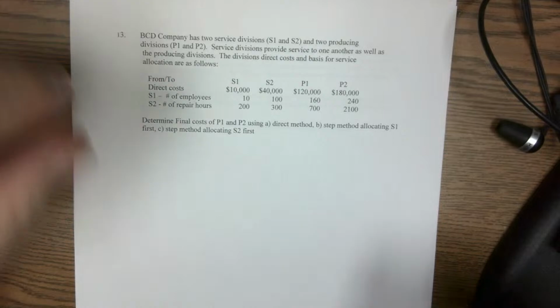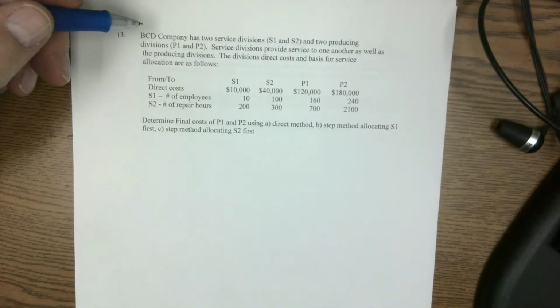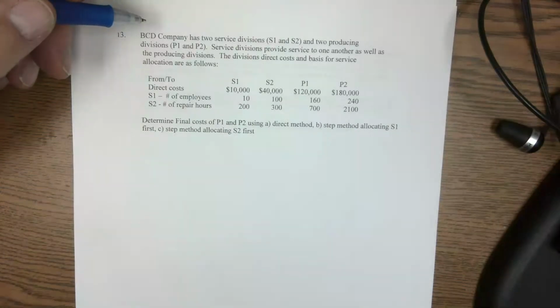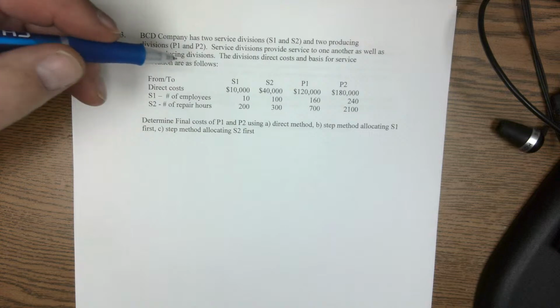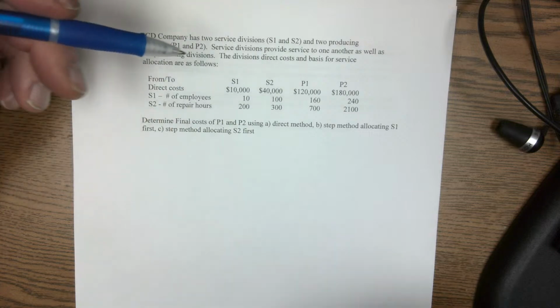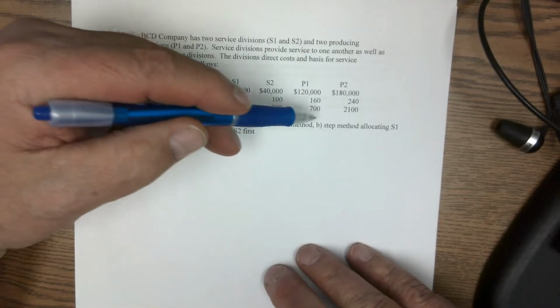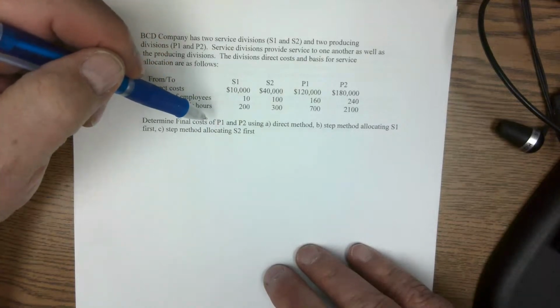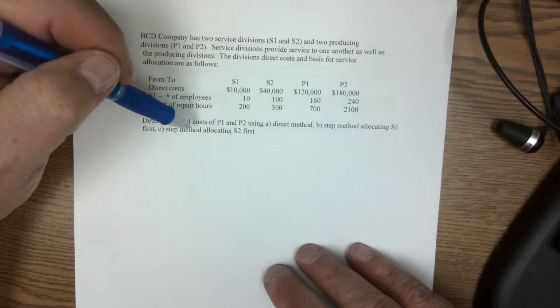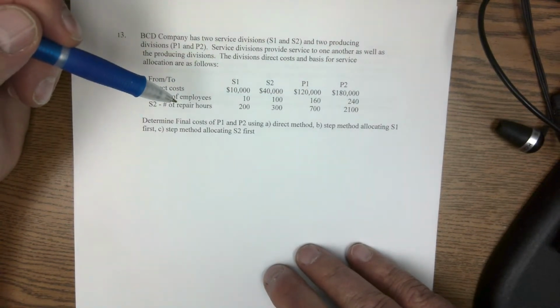All right, so do part 3 here. This one we've got the service companies, the producing or service departments and producing departments, and it asks us to allocate them using the direct method, the step method using S1 first, and the step method using S2, which is based on repair hours first.